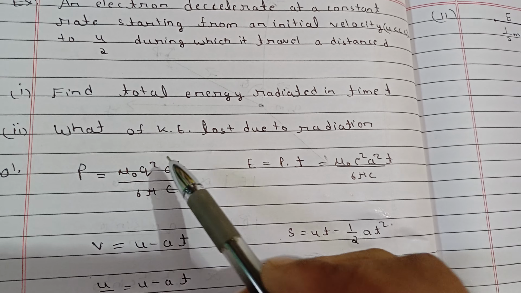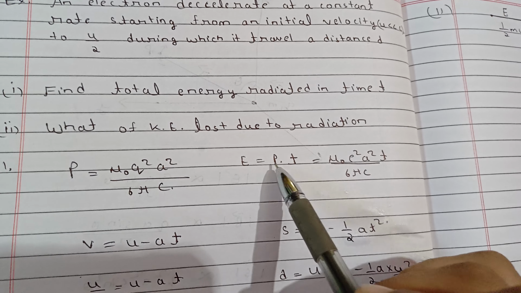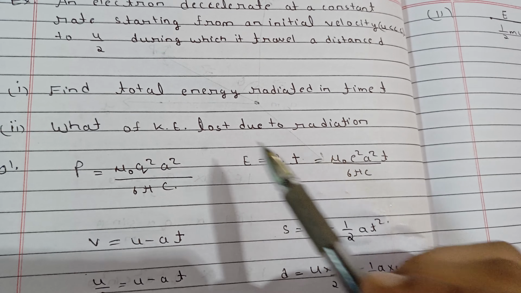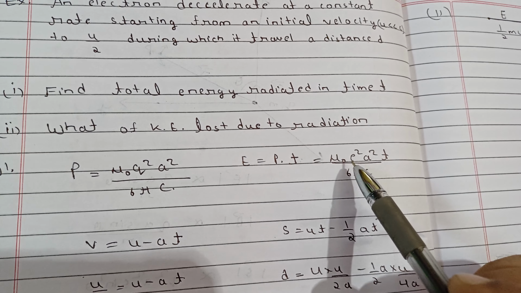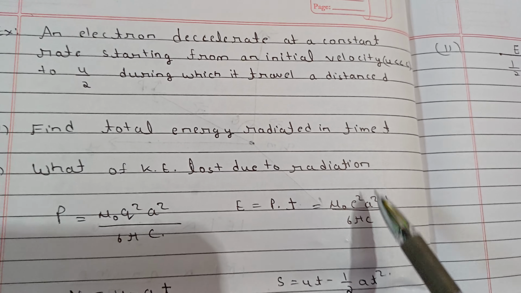So P is nothing but energy per unit time. Power multiplied by time will give you the energy emitted. So P is this for an accelerating charge. So this will be equal to P into T, which gives mu naught e square a square T by 6 pi c. Now we'll find how to find this value of time.